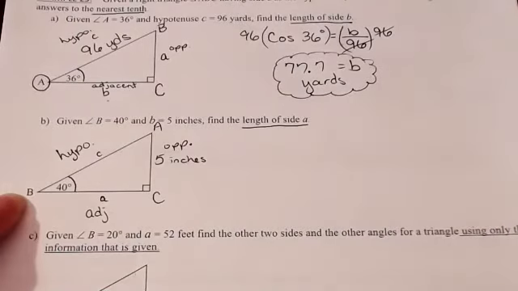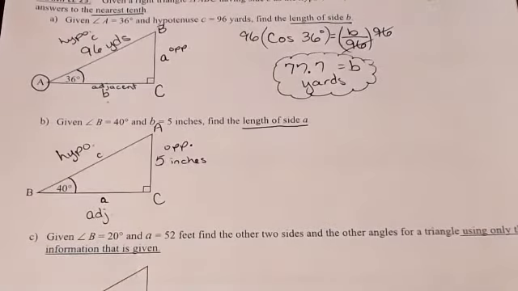So think about the pieces of information that you're given. Who can tell me which trig ratio, sine, cosine, or tangent, that we should use in this case? Think about the information that we're given and what we need to find.